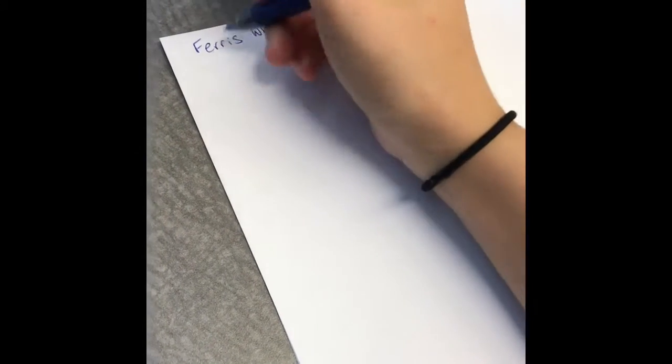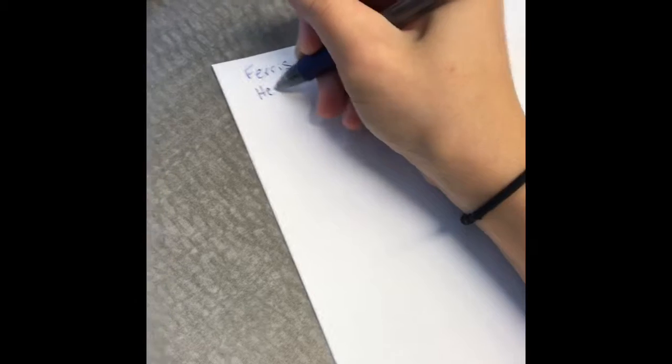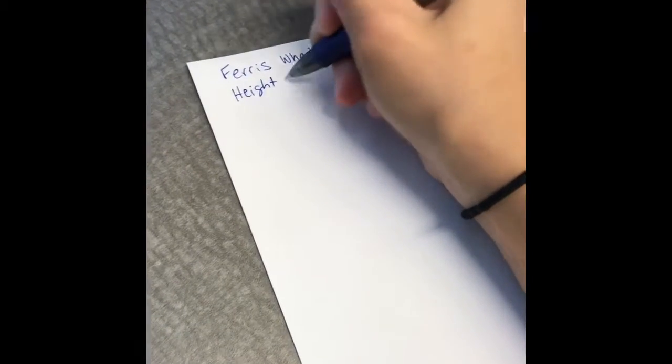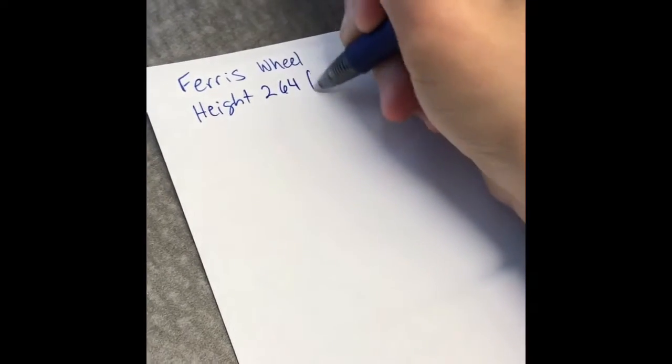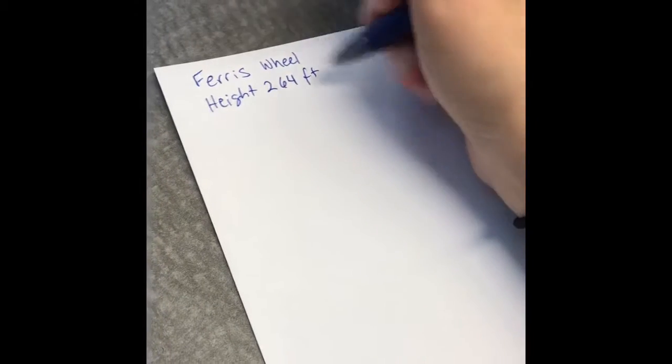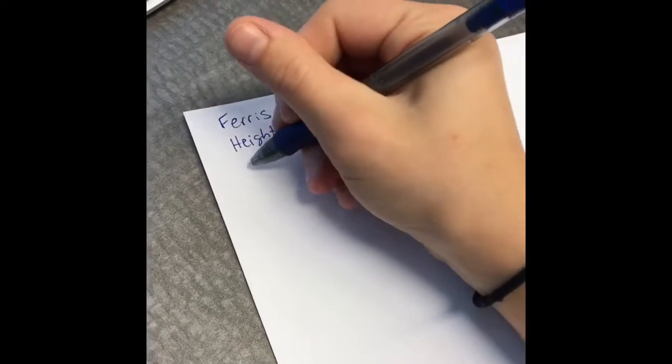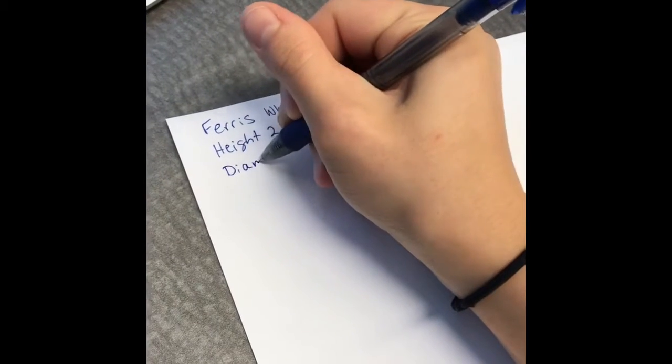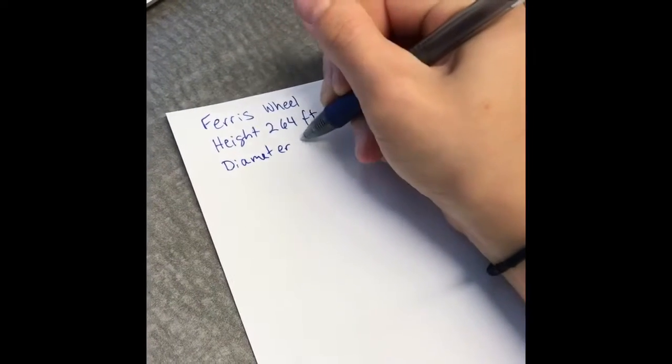Okay, so for measuring the Ferris wheel, first we will find the angular speed. The height is 264 feet, but part of that is the raising of the Ferris wheel above the ground. So the diameter of the actual wheel itself is 250 feet.